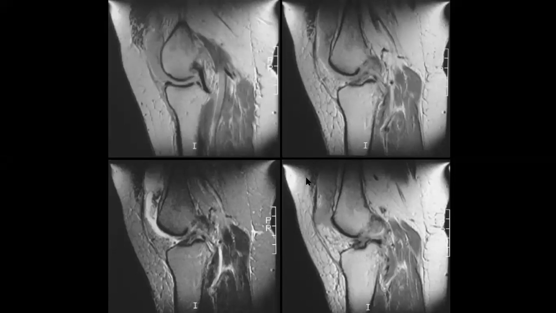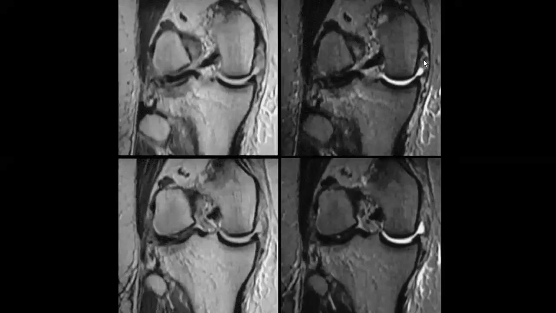Let's join and chat together and try to figure it out. So yeah, ACL tear. I think that you can see that the PCL here is intact, but the ACL here is already disrupted with high signal. So when you see this image, you are searching for other manifestations that could include meniscal tear, right? Especially the medial meniscus, right?